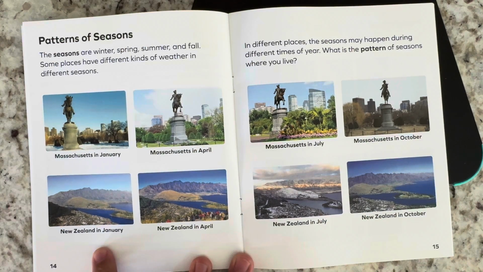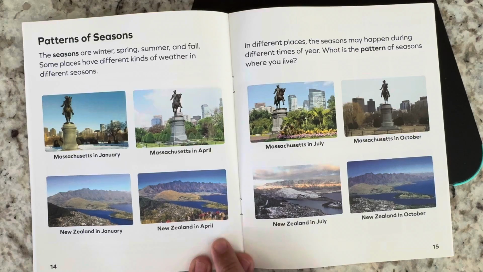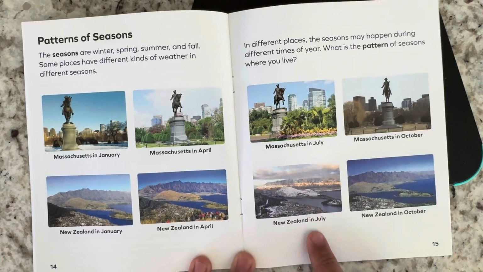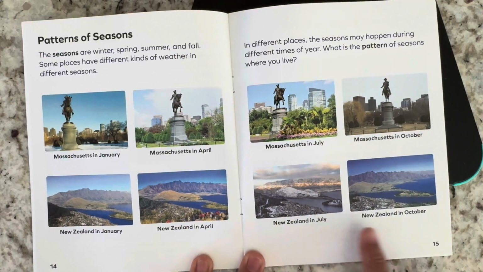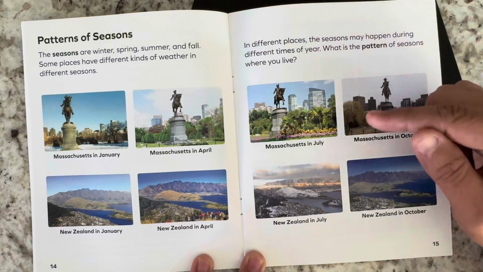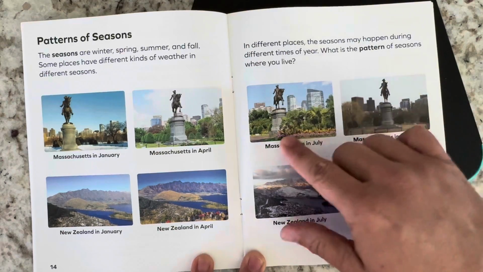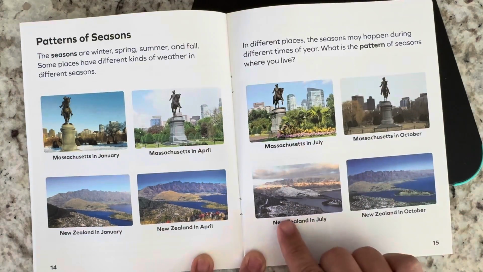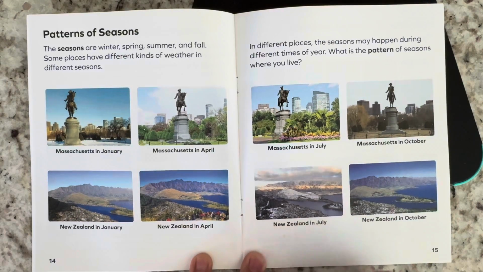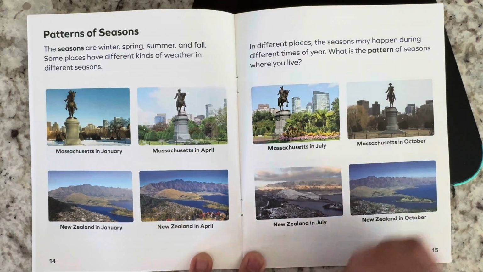New Zealand in January, April, July, and October. You can see that in July in Massachusetts, it's sunny, there are flowers blooming. But in New Zealand in July, it looks very snowy. So the seasons are different.